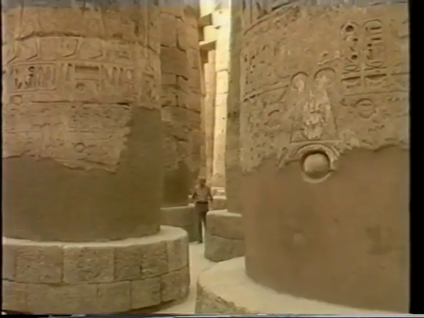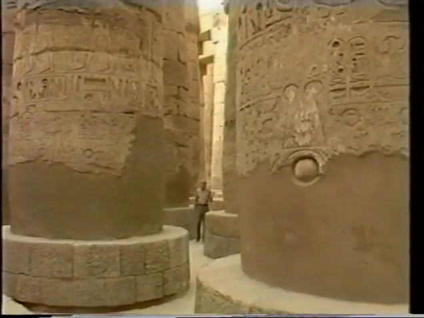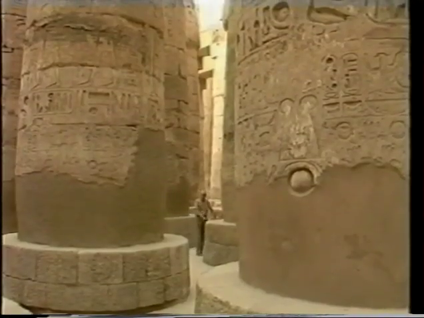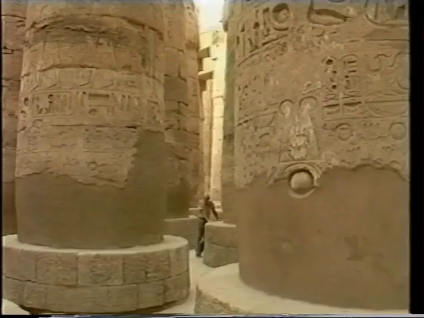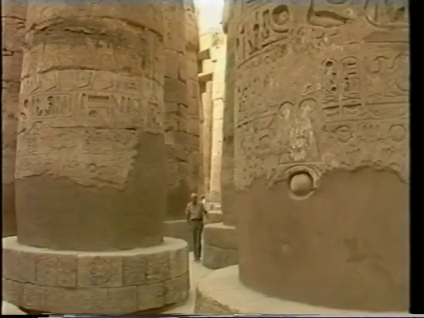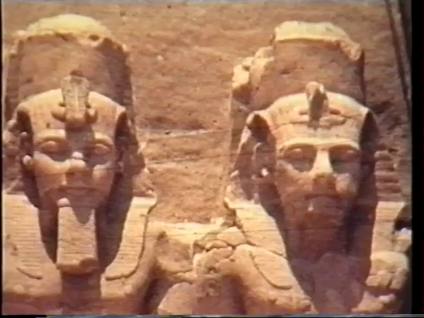And if you still don't think Ramesses was great, just consider this. He had 92 sons and 106 daughters. And if that doesn't make a man great, you tell me what does. Well, Ramesses also was responsible for the magnificent temple of Abu Simbel.